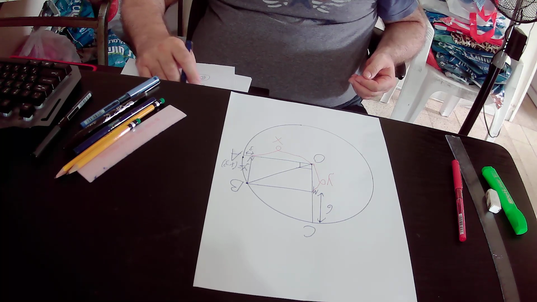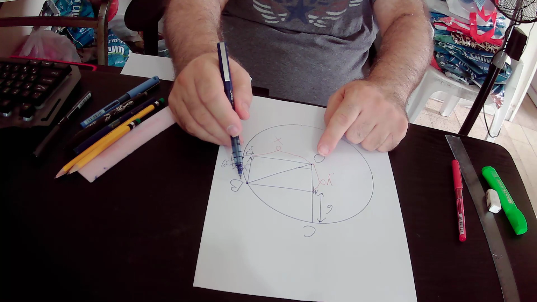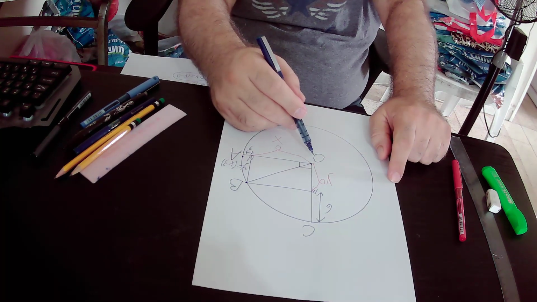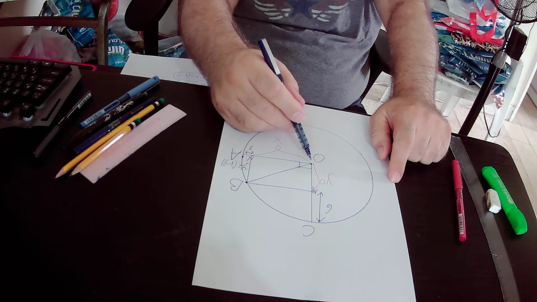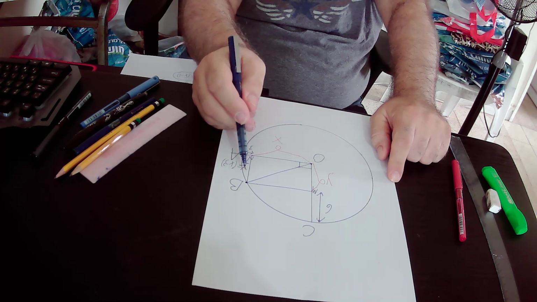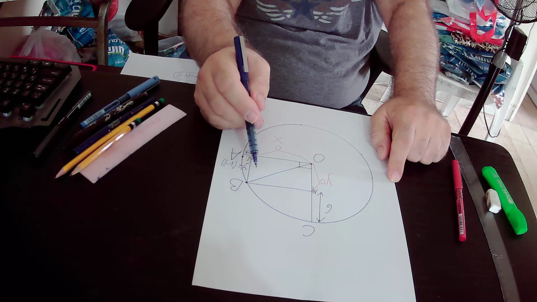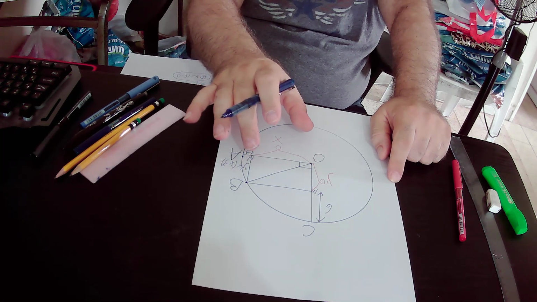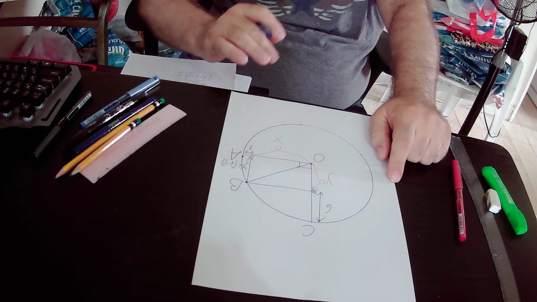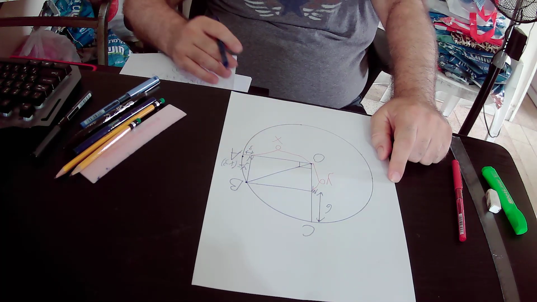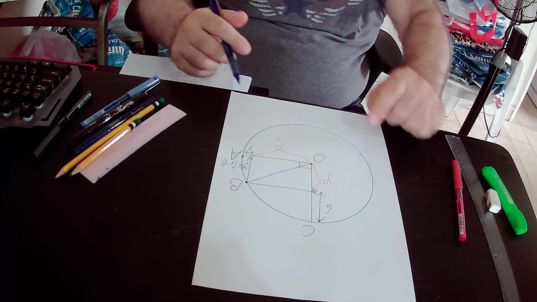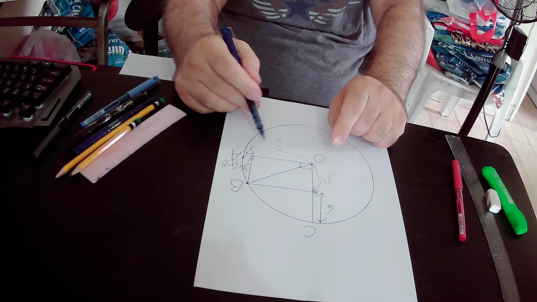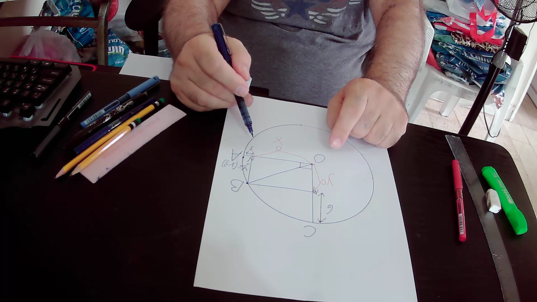Line segment OB is also the radius of this circle, because it starts from point O, that is the center of this circle, and ends at point B, that is the point of the circle itself. OA is also the radius of this circle, and it equals x plus 3.